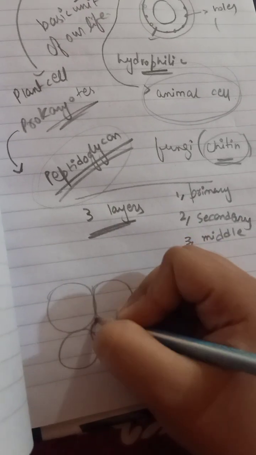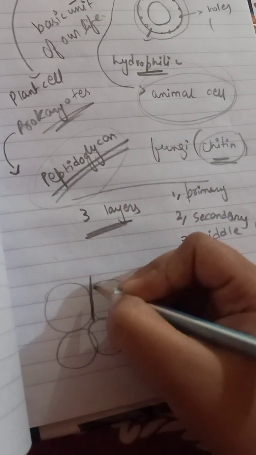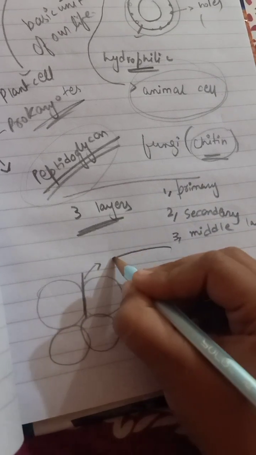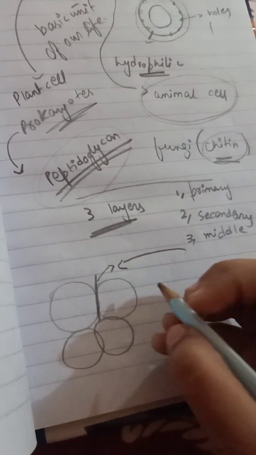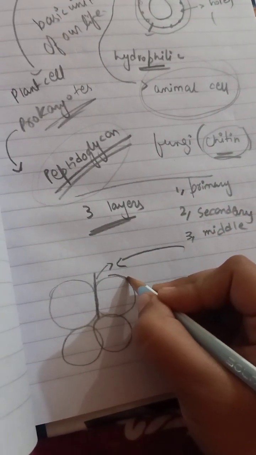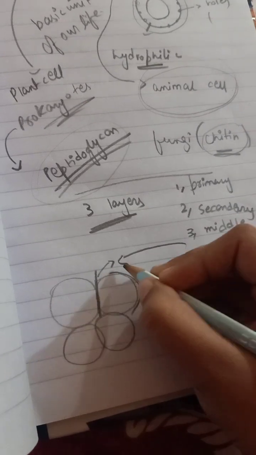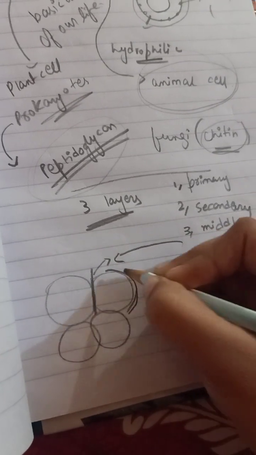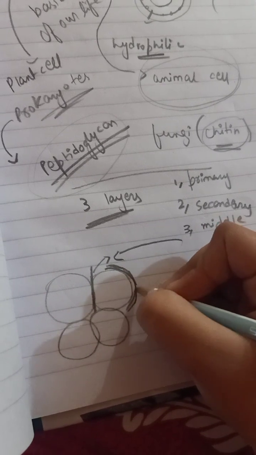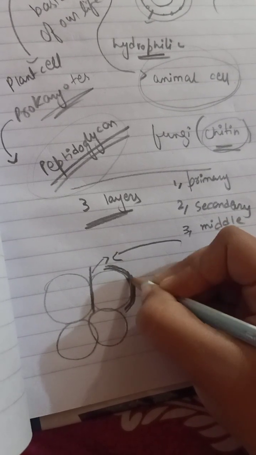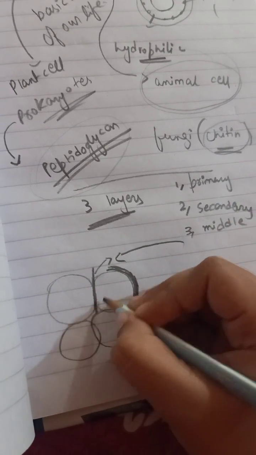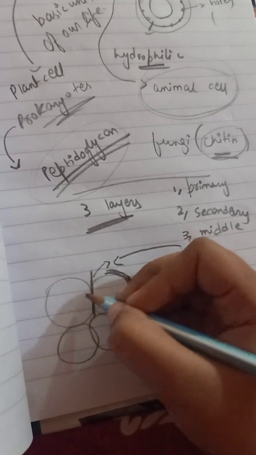The two cells are joined together by a layer called the middle lamella. The outer covering, the thickest covering, is the cell membrane. This is the middle lamella which joins two cells.